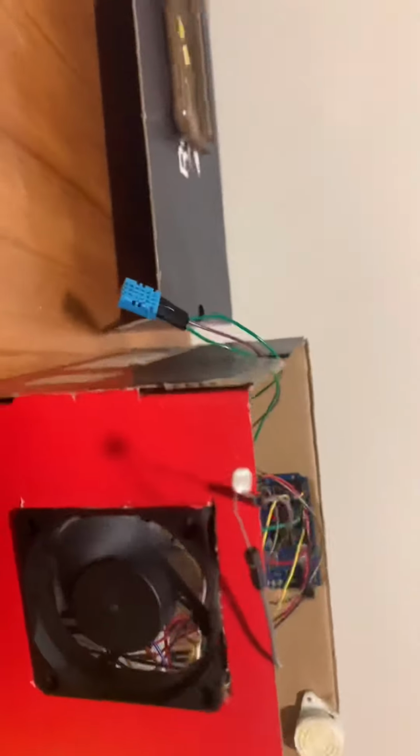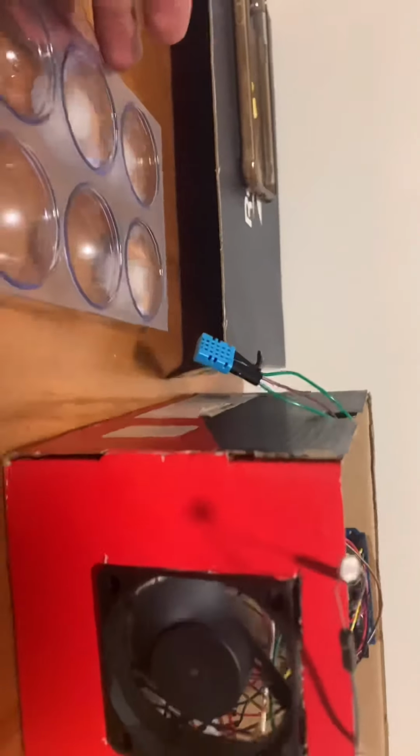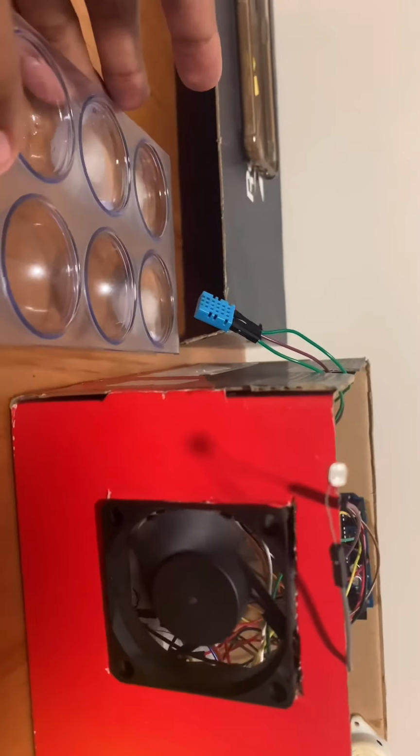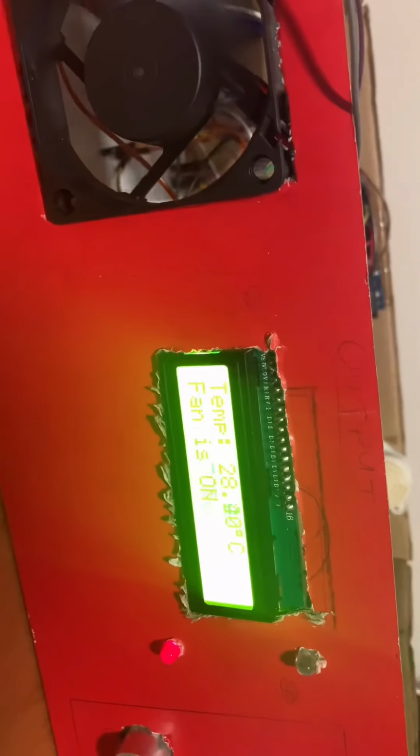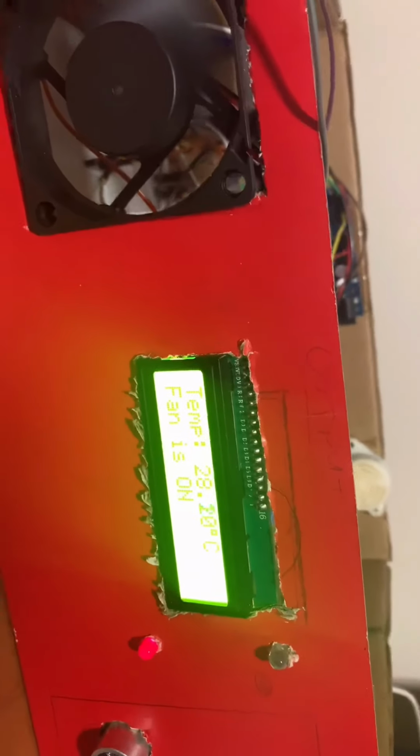If I move cold ice next to the DHT11, we can witness that there is a decrease in temperature. And when the temperature reaches below 27 degrees, the fan will switch off and the LCD will display that the fan is off.